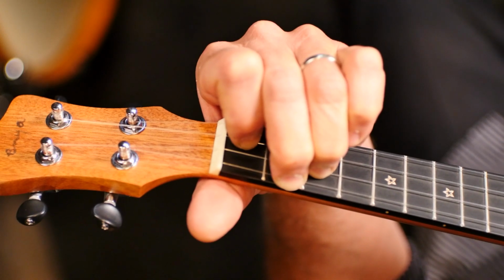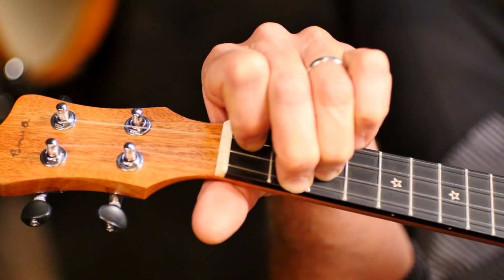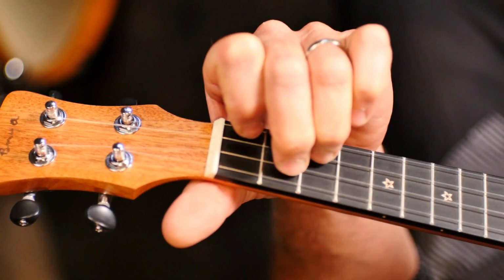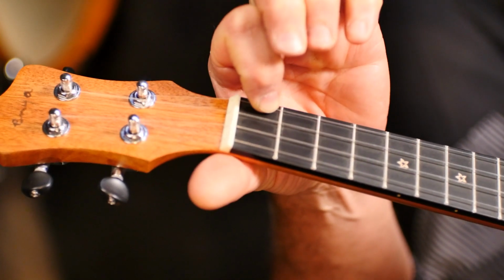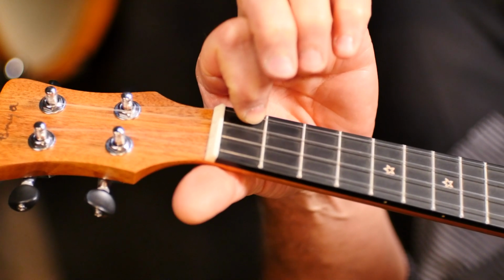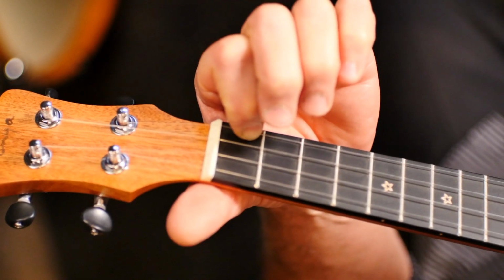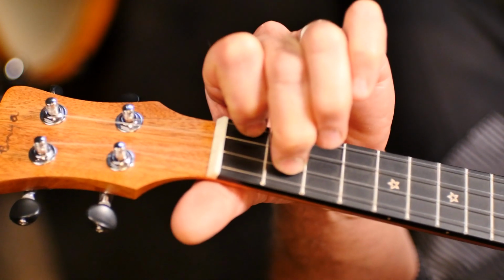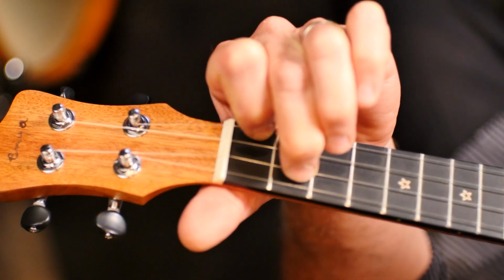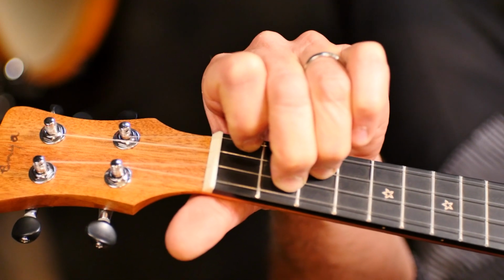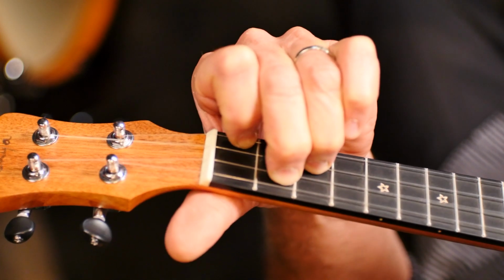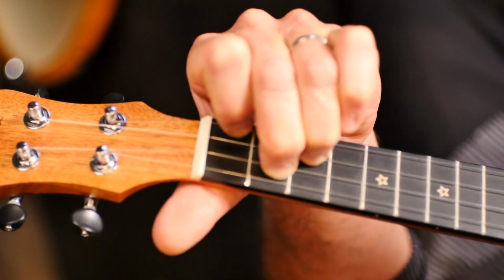Now, we're going to take this entire shape and we're going to move it all down 1 string. So now, I've got 1st finger, 1st string, 1st fret, just like C7. I've got 2nd finger, 3rd string, 2nd fret, and 3rd finger, 2nd string, 3rd fret. That is G minor.